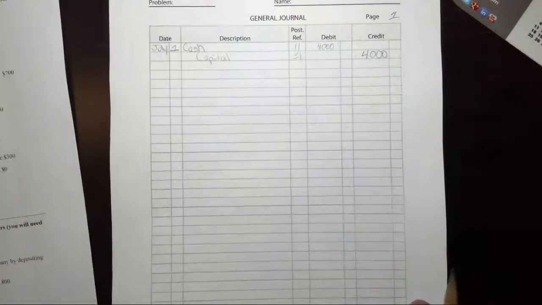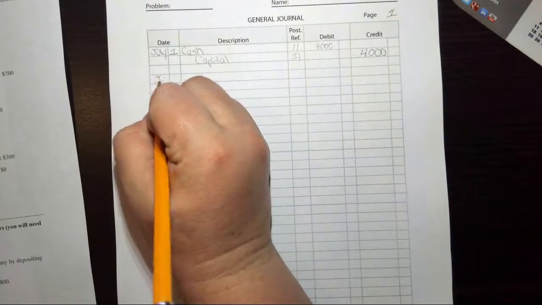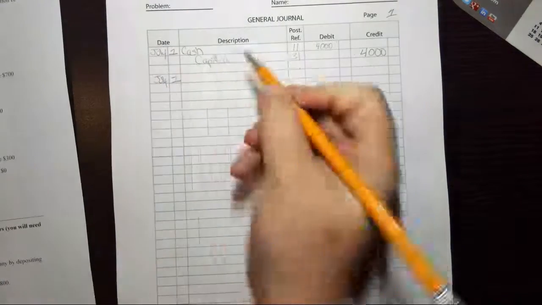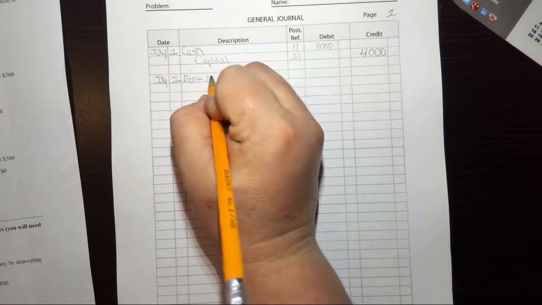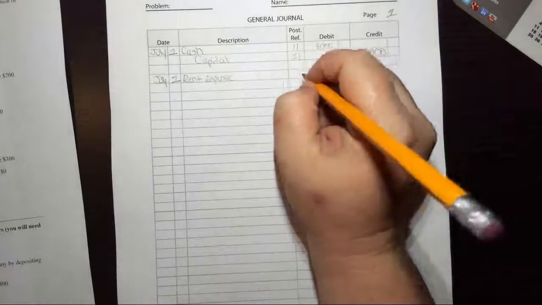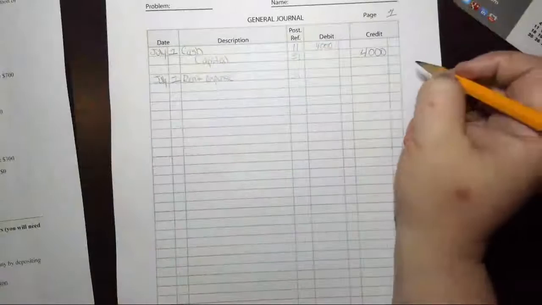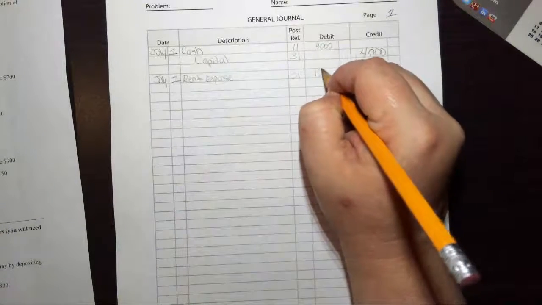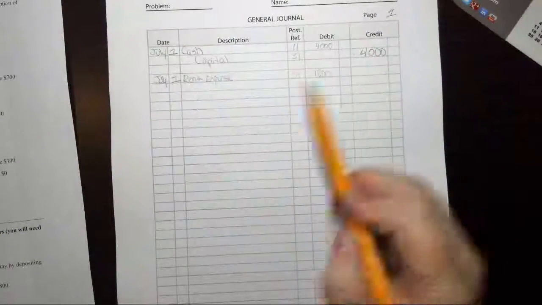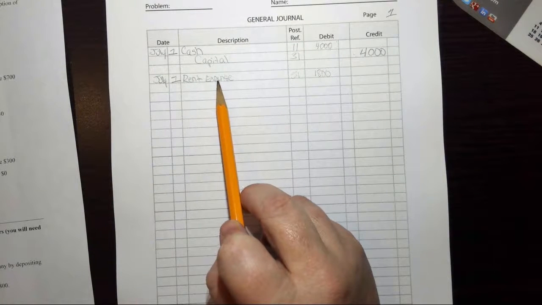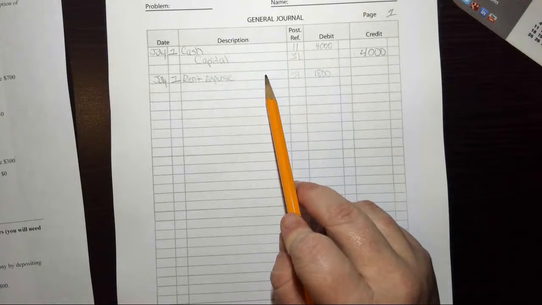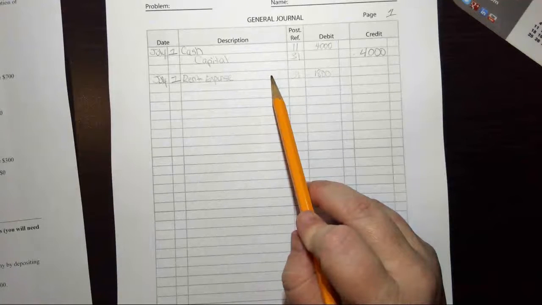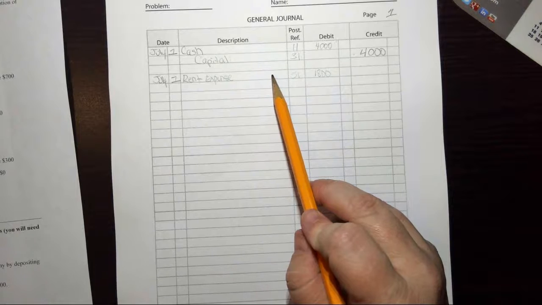So when we're looking at the journal entry on July 1st, we're going to debit rent expense for the office. That account is 51. And the rent expense was $1,800. We're going to debit that account. Remember that expense accounts have a normal debit balance. So anytime I debit an expense account in a journal, I am adding to that account, increasing that account.